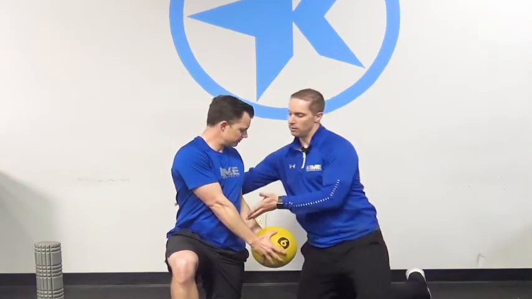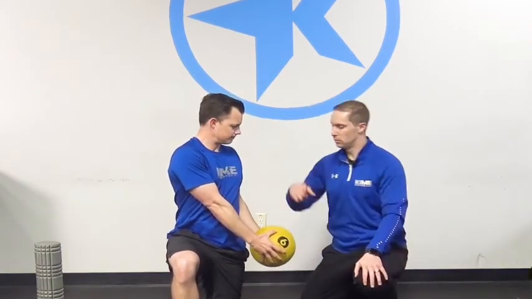The next thing we can do is put him in a more open chain that's connected to the ground, still kind of using the ground as a way to pry things open. Now let's give him a little more open chain requirement and control. So we'll get back to this half kneeling position. We're going to do what's called a chop and lift. Good. So he's got a weight in front. This could be anything, medicine ball, kettlebell, dumbbell, really doesn't matter. And so we'll work on chopping down to his downside. So again, pelvis forward, shoulders open, and then we'll reach up and over.